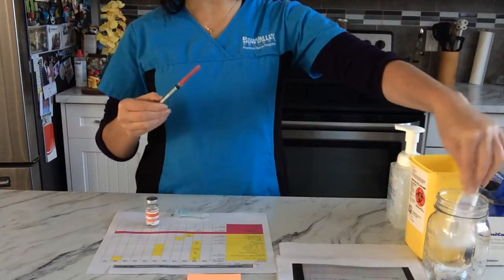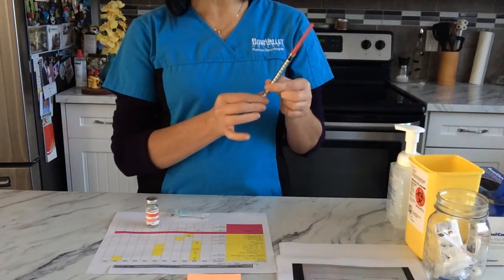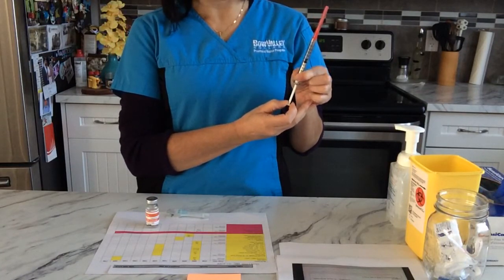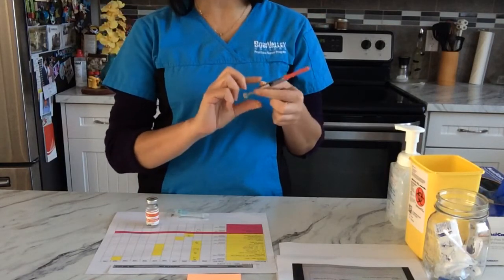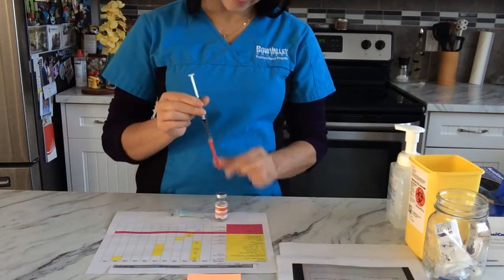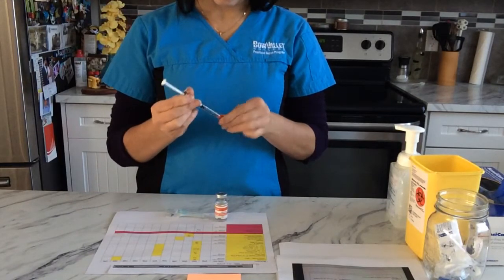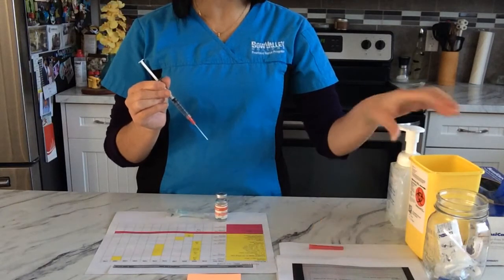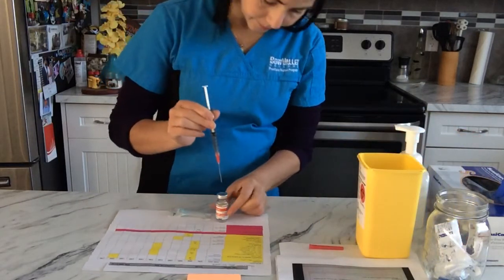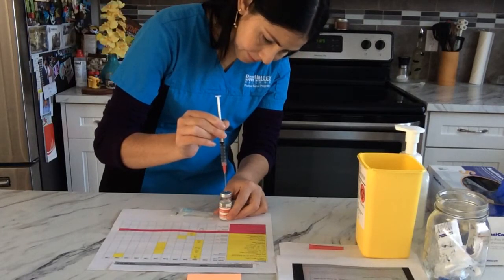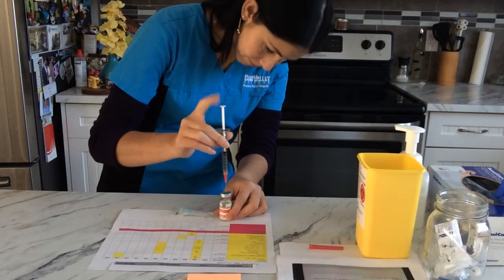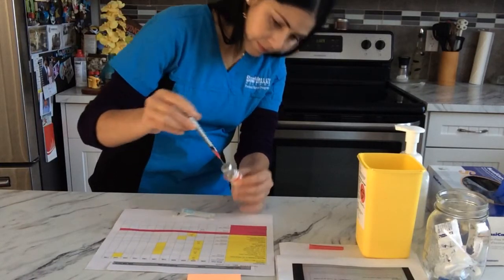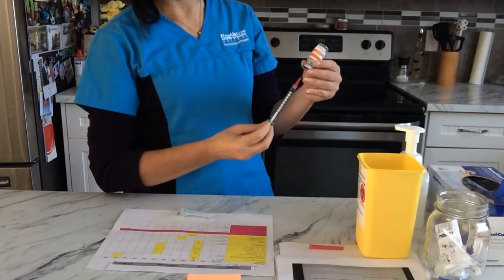Put this in the garbage. And I'm gonna withdraw 0.5 of air. And I'm gonna inject 0.5 of air first. I'm gonna do one hand scoop technique. So we'll put this close by. Now I'm gonna withdraw 0.5.